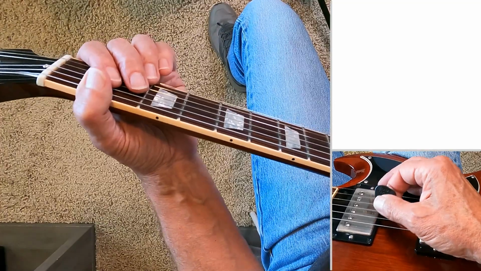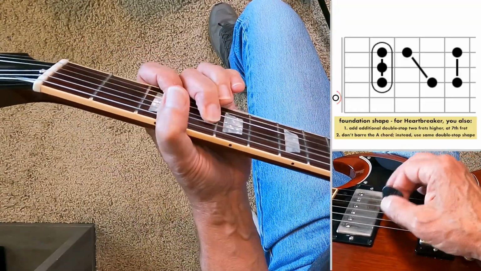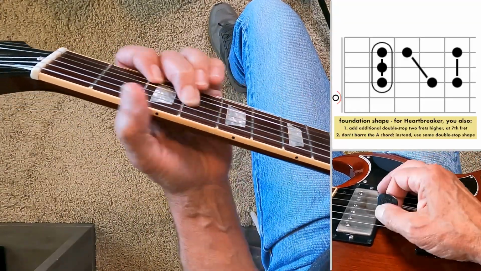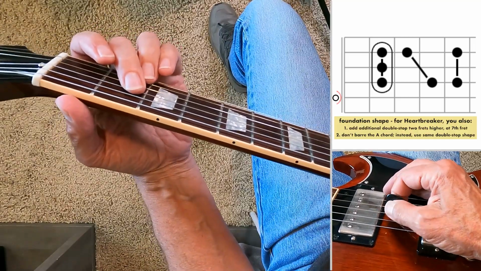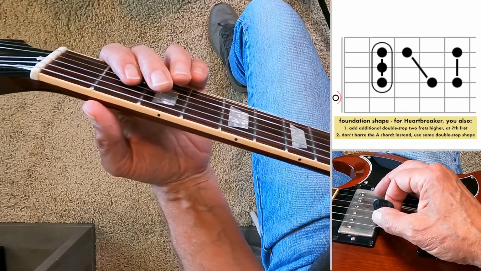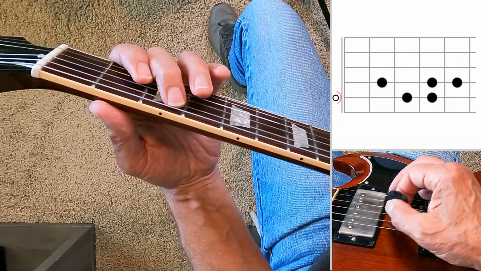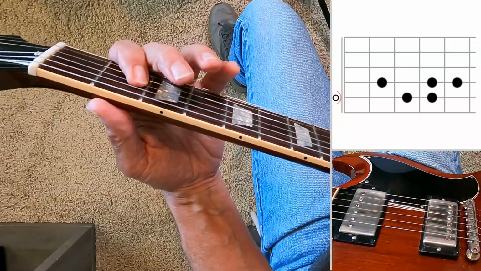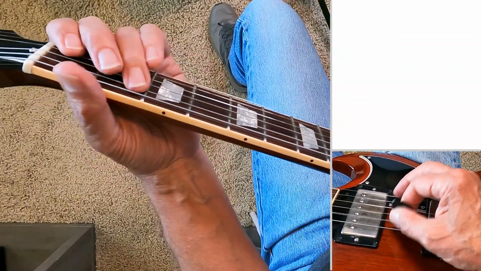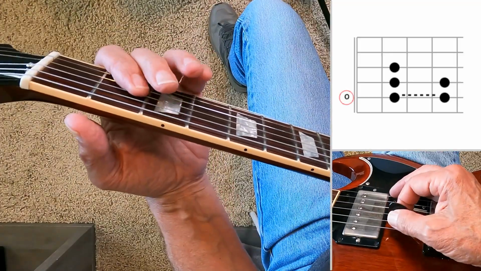Rhythm guitar starts it off, using some of these basic double stop shapes. Continues. And here comes the solo, starting off with the open position.